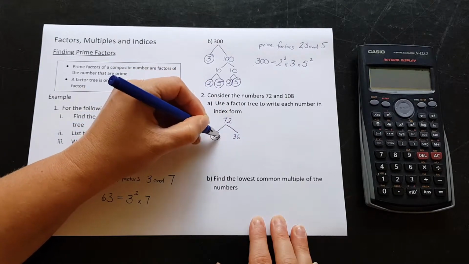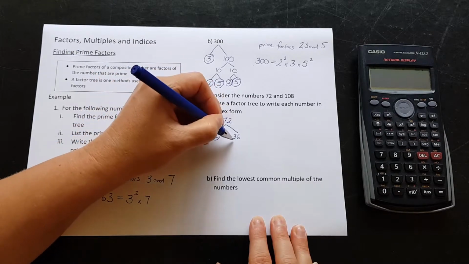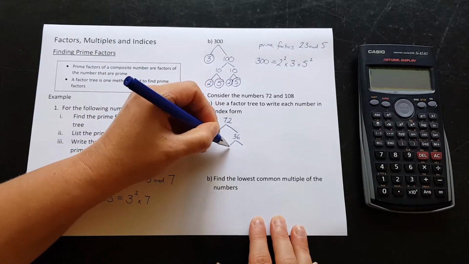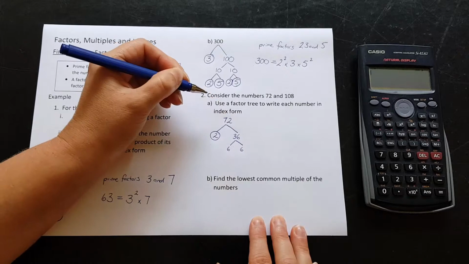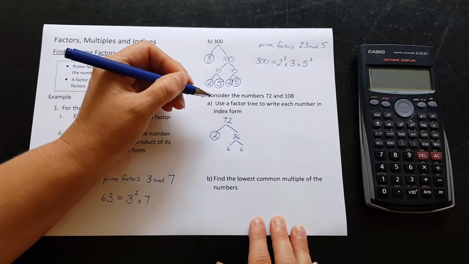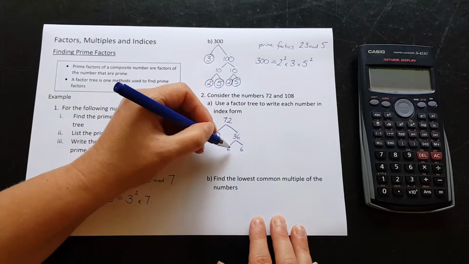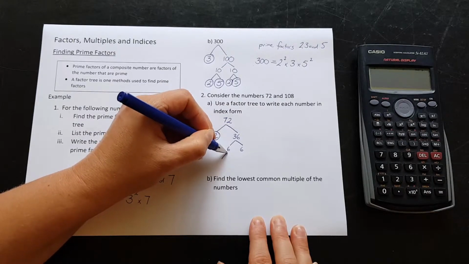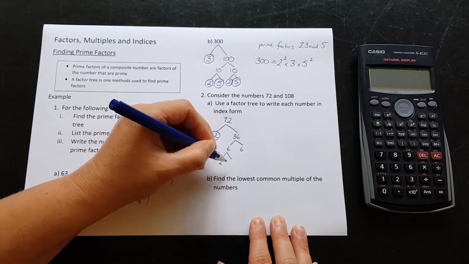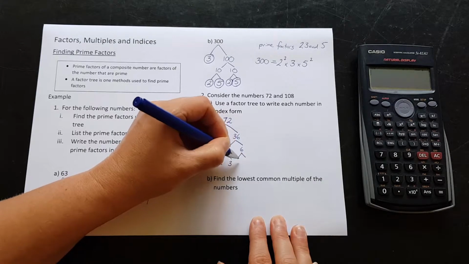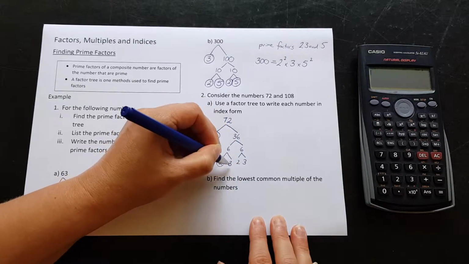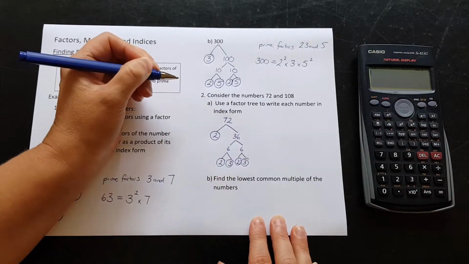Okay, 2 is prime, so circle it. But 36, we could change that to be 6 times 6. Or you might choose 4 times 9. Lots of different choices. Okay, and still not prime, so let's keep going. That would be 2 times 3, and that would be 2 times 3. Now they are all prime, and we stop.